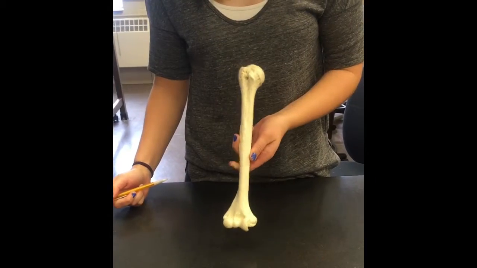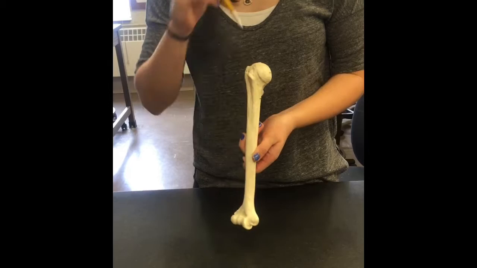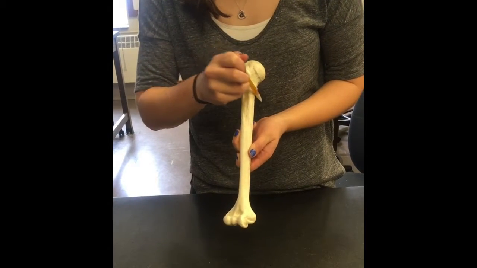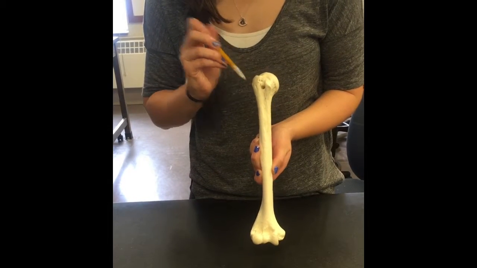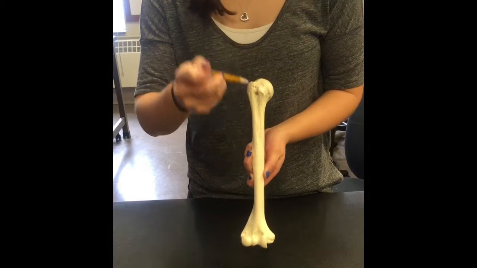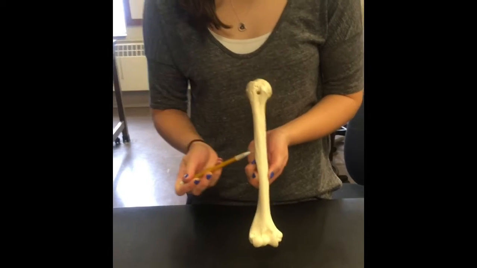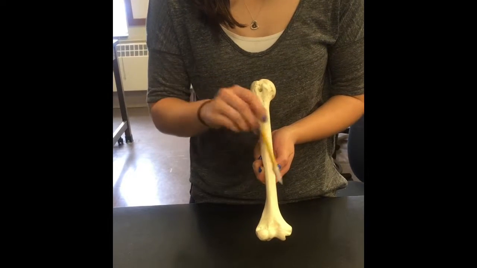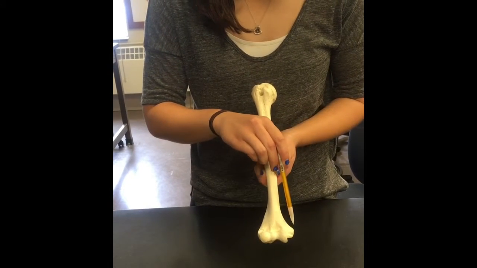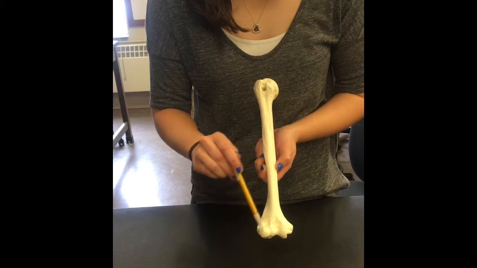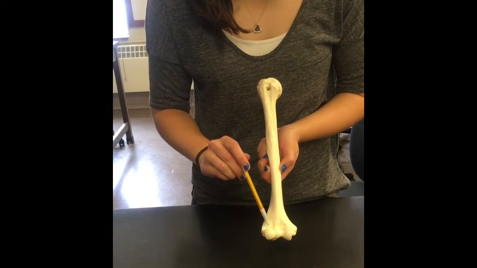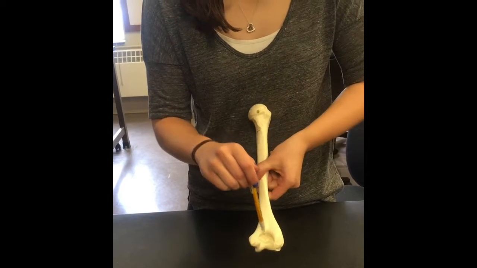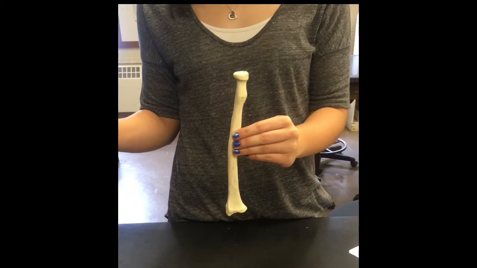This is a right humerus. This is the head, the anatomical neck, the surgical neck, the greater tubercle, the lesser tubercle, the bicipital groove, the deltoid tuberosity, the lateral epicondyle, the medial epicondyle, the capitulum, the trochlea, the radial fossa, the coronoid fossa, and the olecranon fossa.